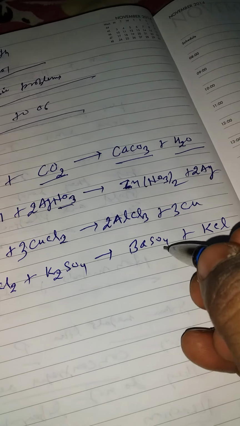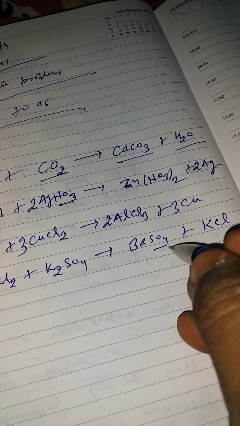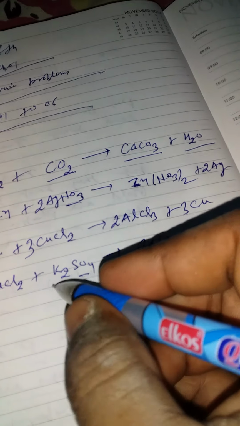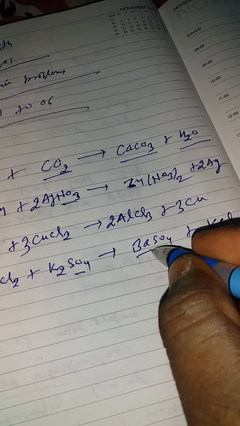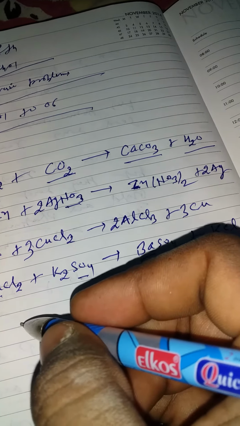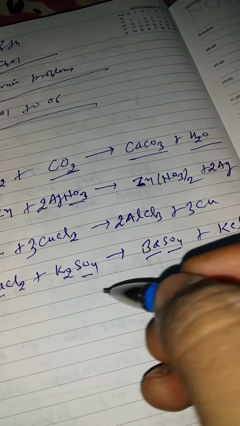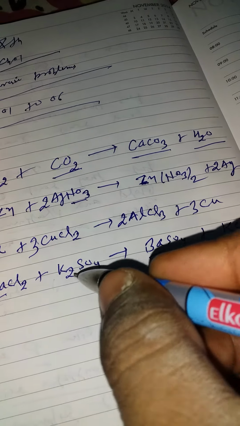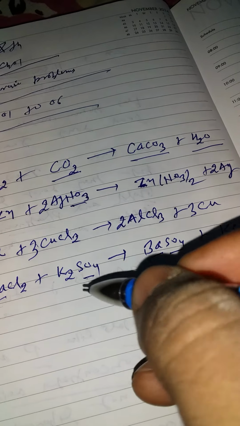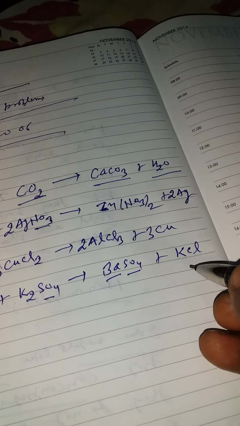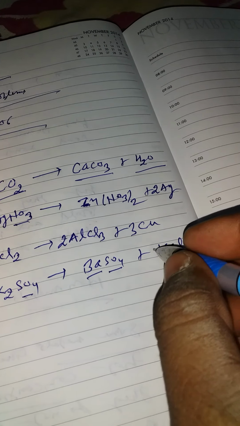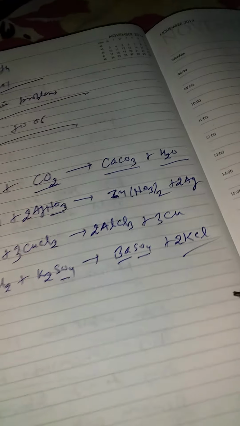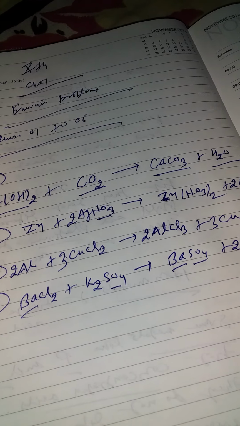So the SO4 sulfate ion is 1, while on the reactant side also 1, and barium is also 1 on the reactant side, but the number of potassium and chlorine atoms on the reactant side is 2, while on the product side 1, so it is multiplied by 2 KCl. That becomes a balanced chemical equation.